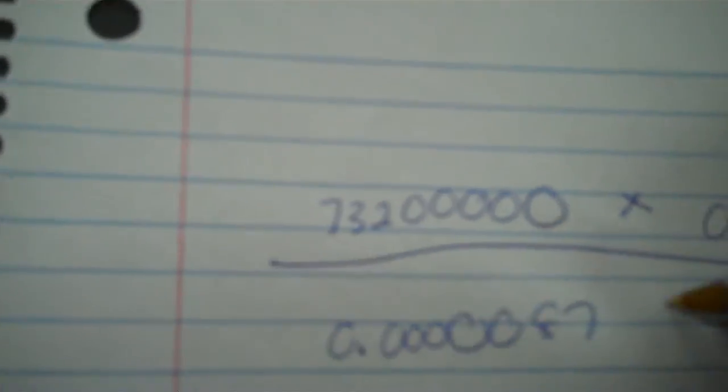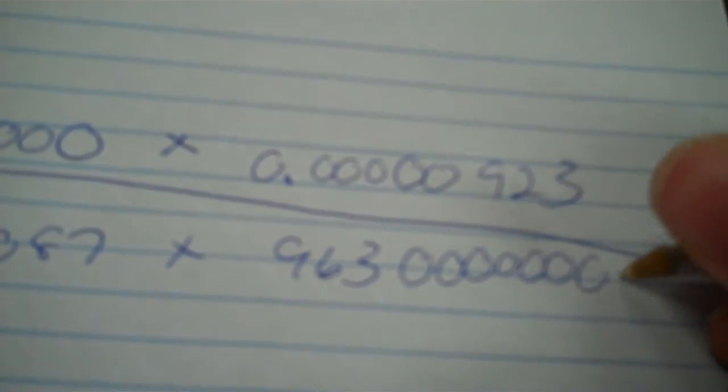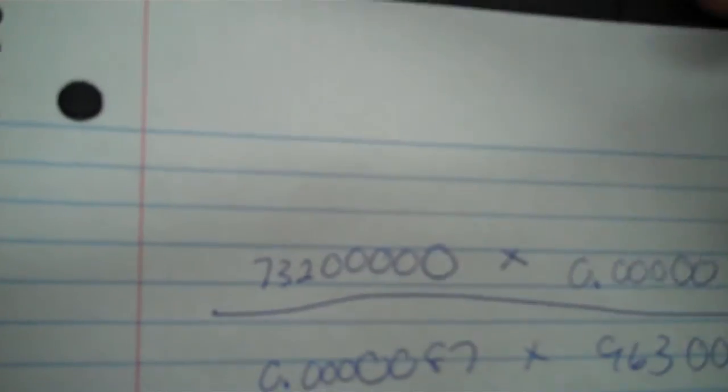In the bottom, you got 0.5 zeros, 87 times 963, and a whole lot of zeros. 1, 2, 3, 4, 5, 6, 7, 8, 9, 10, 11, 12. 12 zeros. Whoever wrote this problem needs to be horse throat punched. Okay. Rewrite these in engineering notation.